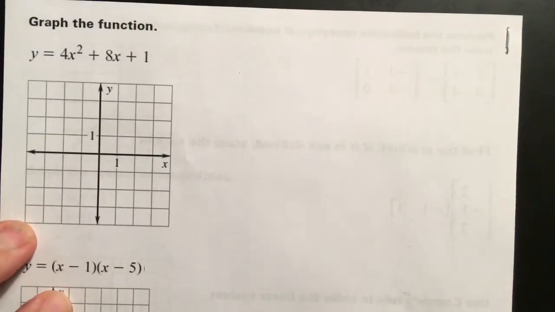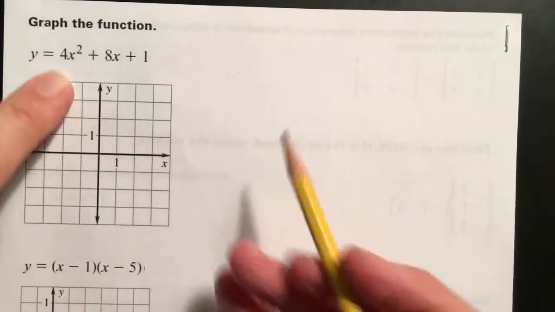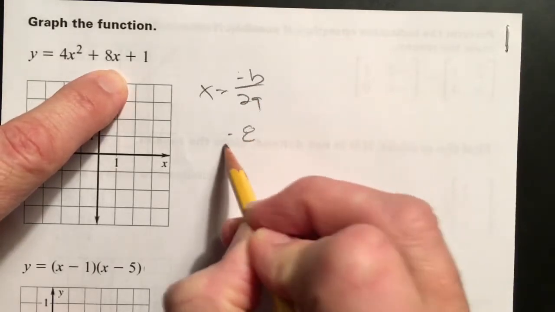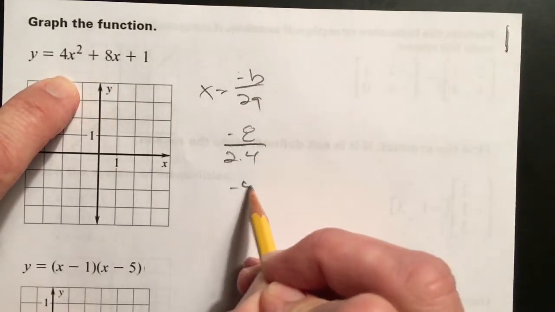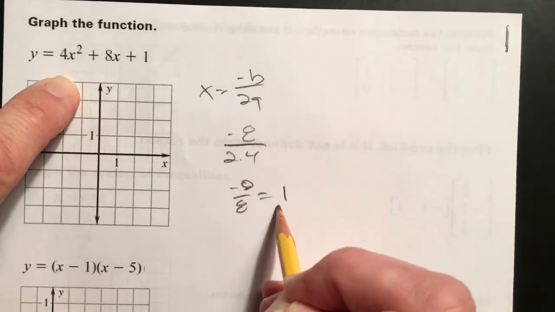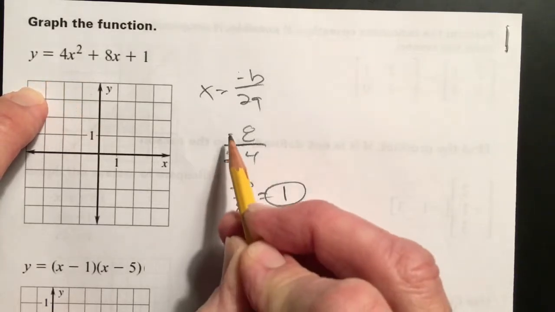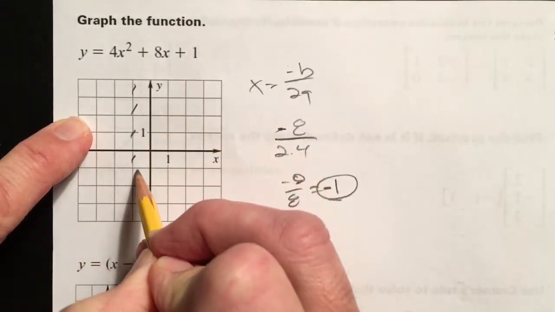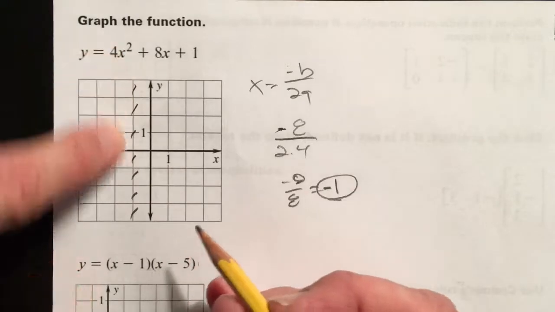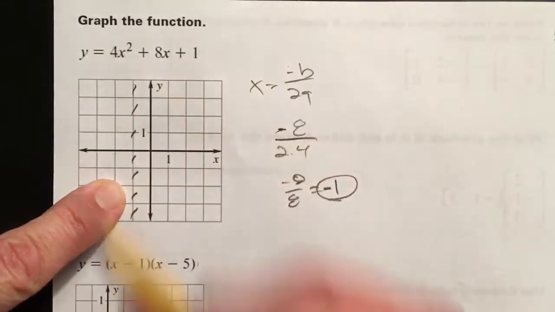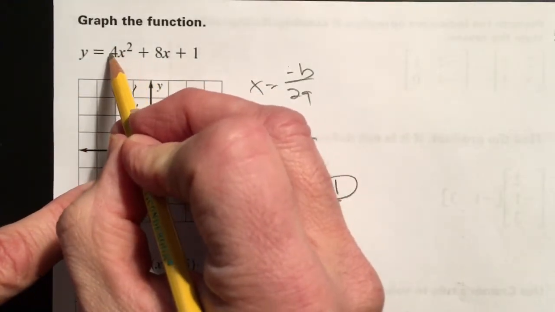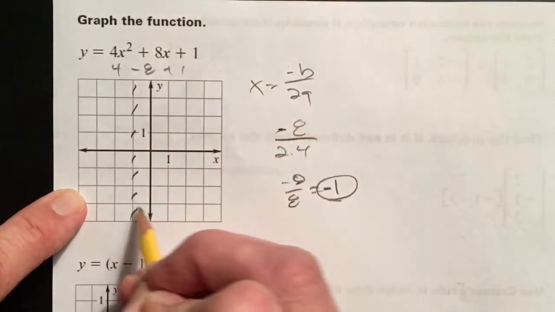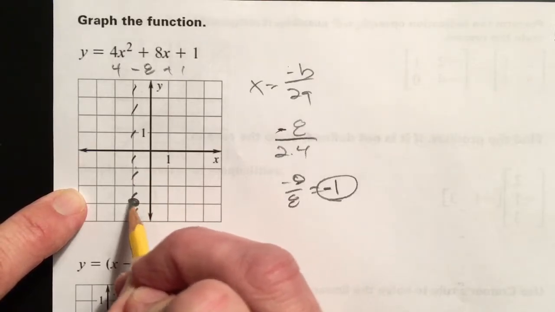Quick review of the quadratic graphing. Standard form for this one, using the equation x equals -b/2a. So it's negative 8 over 2 times 4, negative 8 over 8 equals 1. Actually, negative 1. So at negative 1, axis of symmetry is all along here. Find the y value, stick negative 1 back into the equation. So negative 1 squared is 1, times 4 is 4. Negative 1 times 8 is negative 8, plus 1, that'll be a negative 3. 1, 2, 3. There's my vertex.